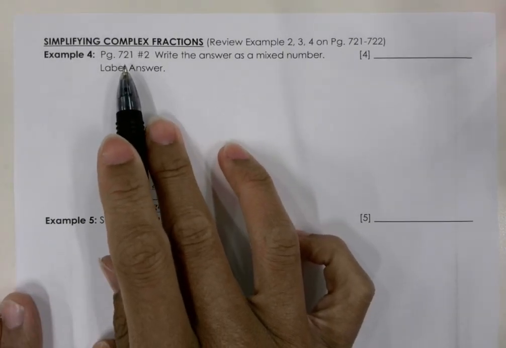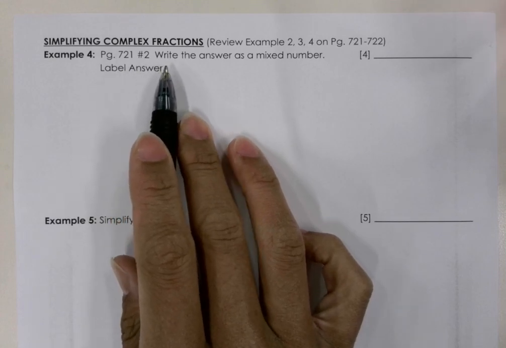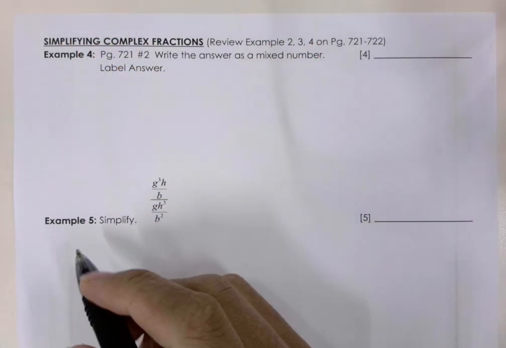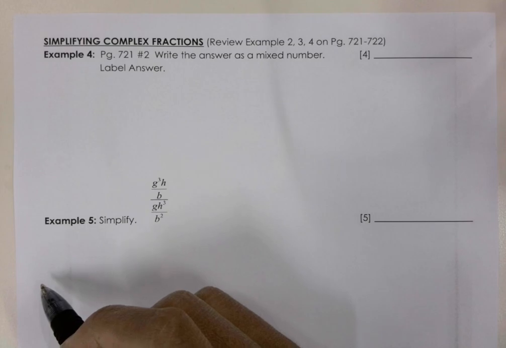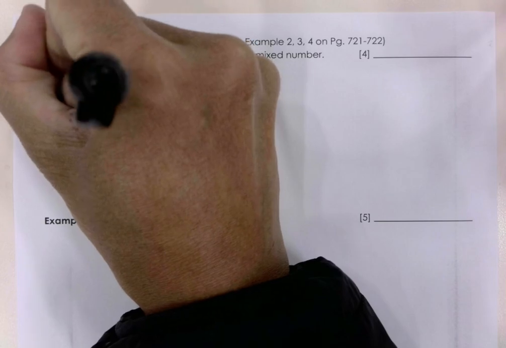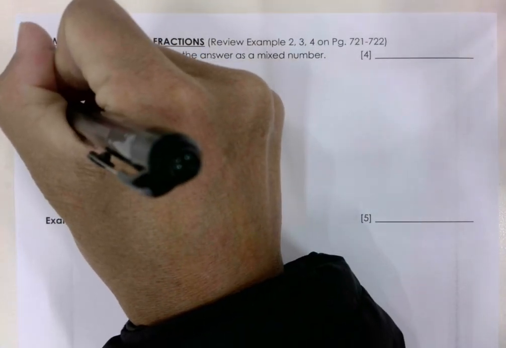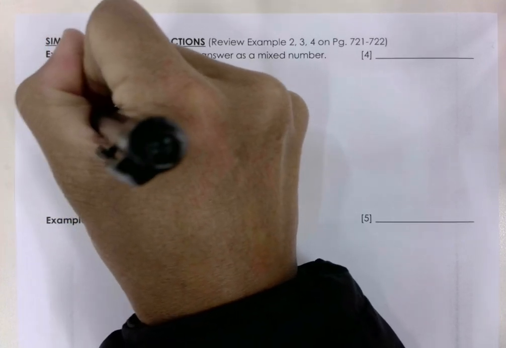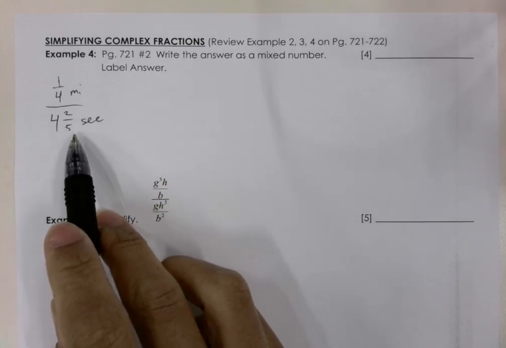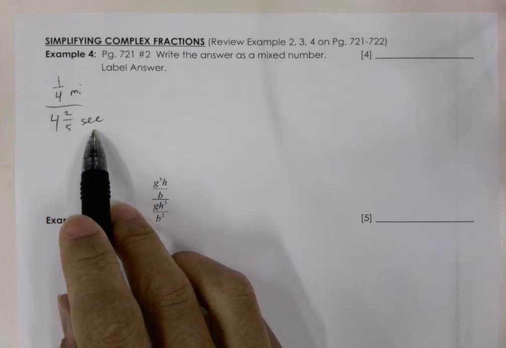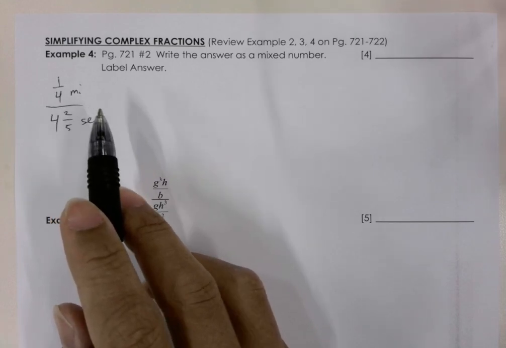So here we have page 721, number 2. If you go into the book and look at it, what they give you is the speed of a dragster. And the dragster goes 1/4 mile in 4 and 2/5 seconds. So the question is asking, convert this miles per second into miles per minute.